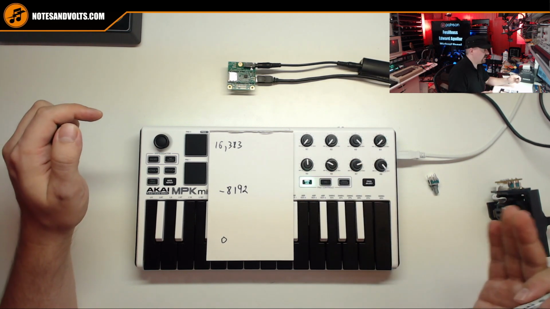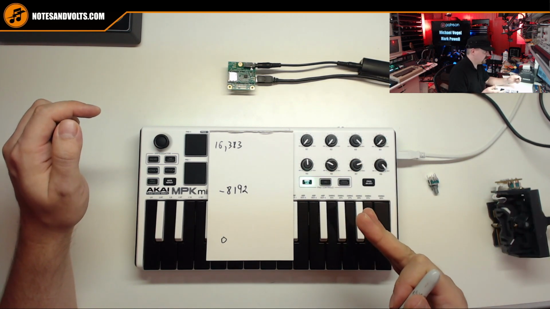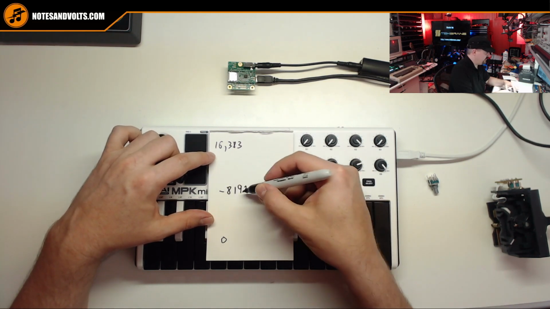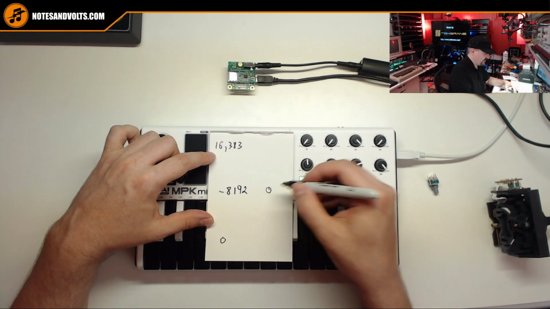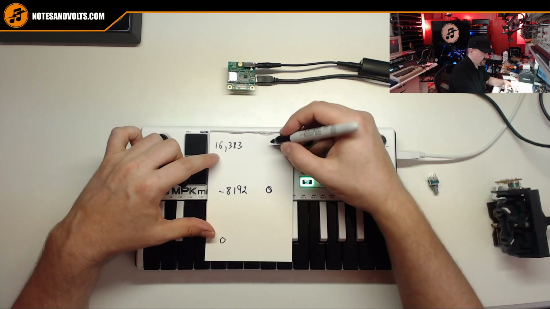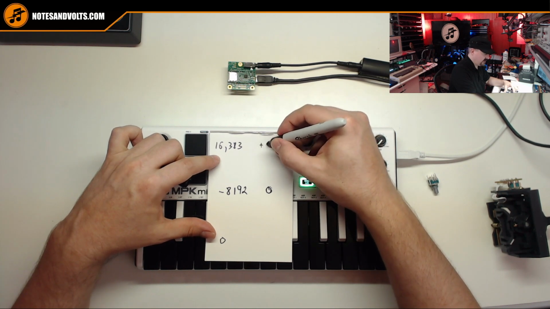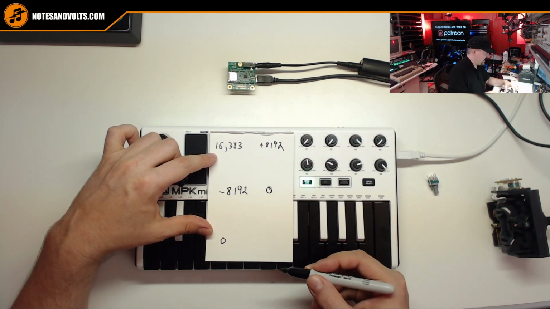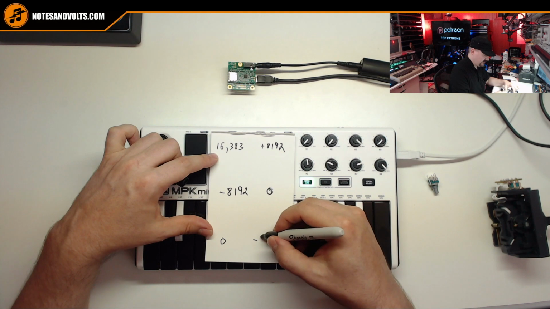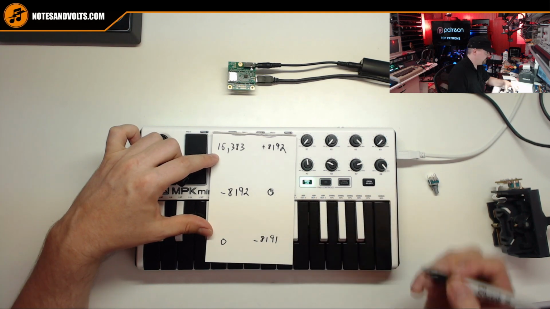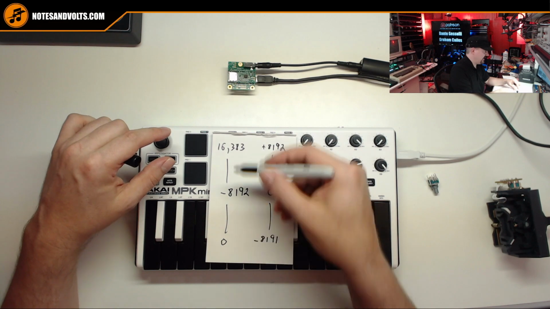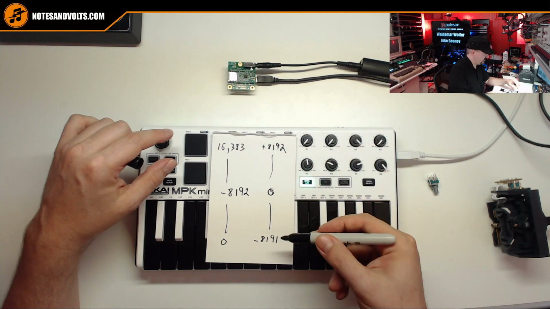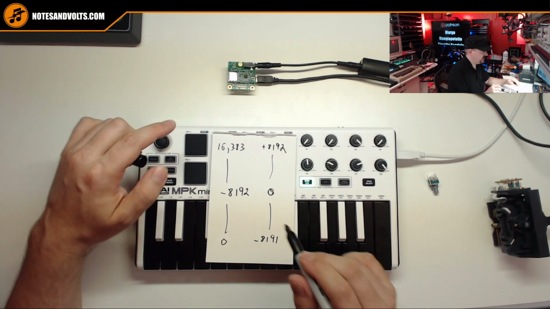The Teensy MIDI library kind of changes those numbers for us to make it a little easier. So what it does is it basically sets this center value as 0 and sets the upper value as a positive number, plus 8192, and the pitch bend down value as minus 8191. But just realize that this is the data coming in, but this is the data that the Teensy MIDI library is going to give to us. And we'll see why that helps us in a little bit.